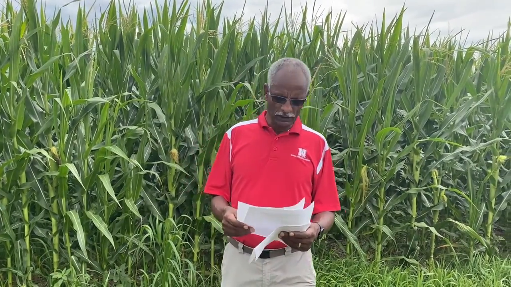And also, these cover crops will suppress weed because they have already had a head start. They basically choke the weeds that are germinating from becoming viable and competitive. So cover crops have a lot of benefits.